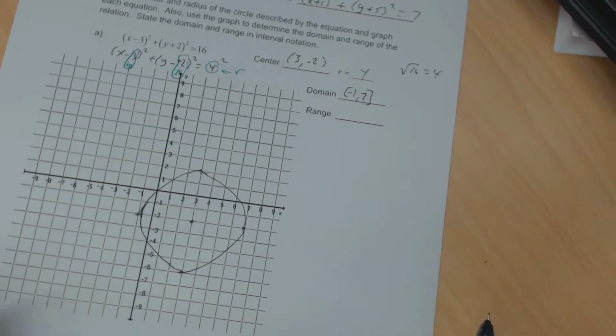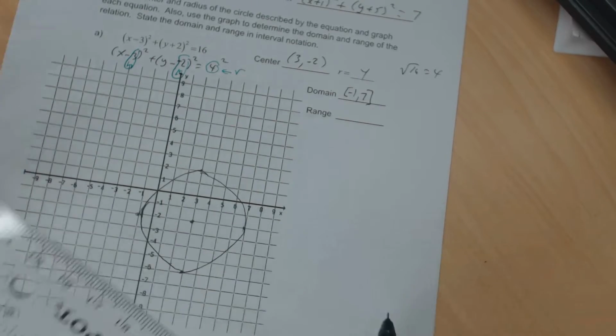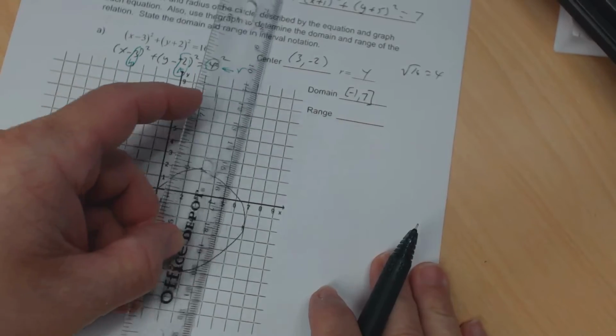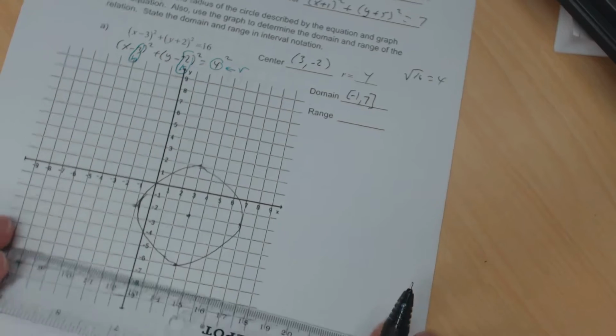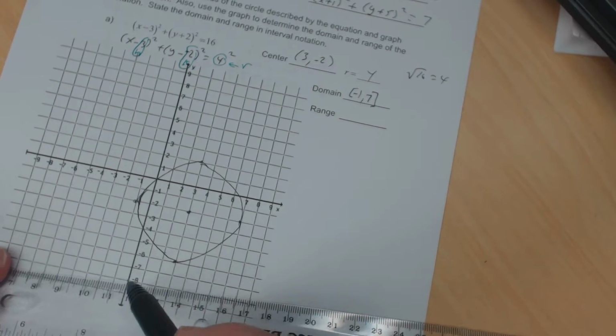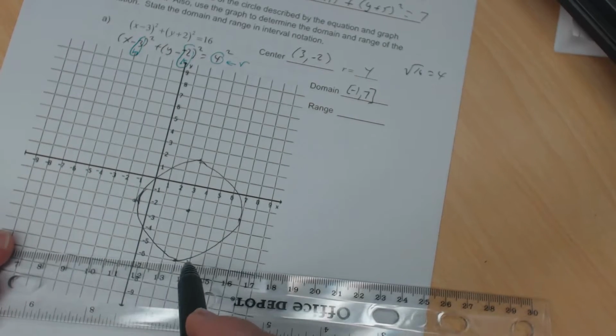All right, now the range is the set of y coordinates, and you go from bottom up because you go from smallest to largest, just like you did the domain. For the domain, you go from small to large. Here you go from small to large. So just like we did, you go along the y-axis. Notice I'm going along the y-axis. See this? And I start touching the graph, the circle, at this point here.